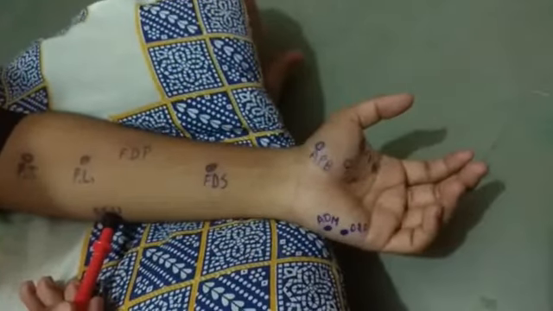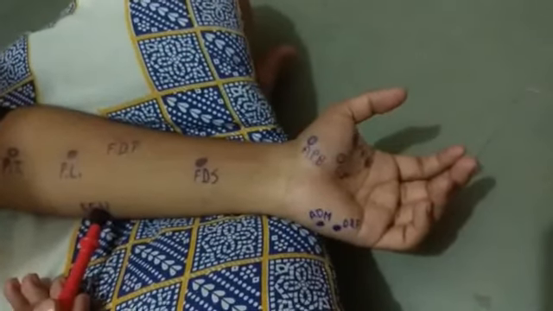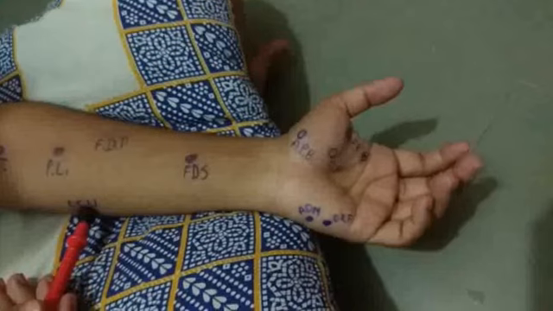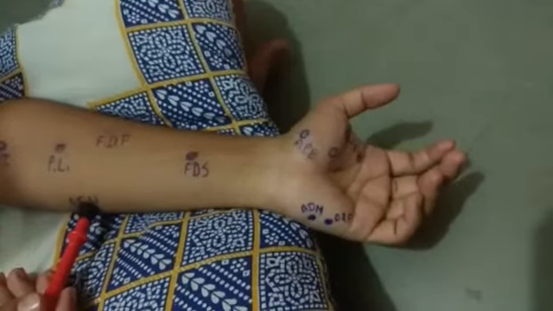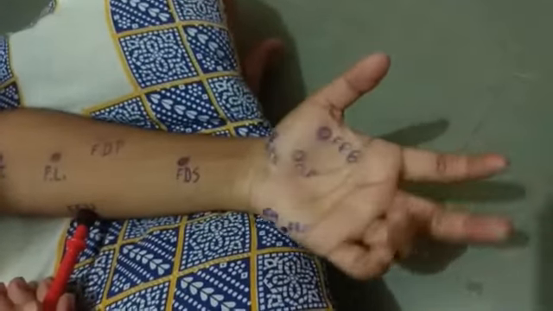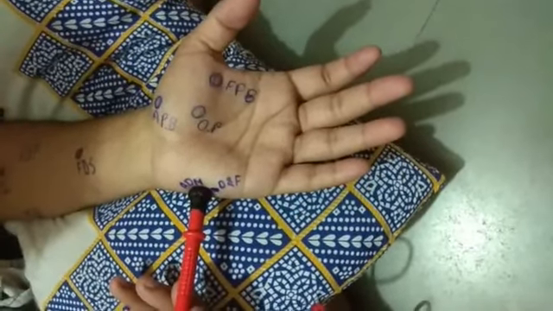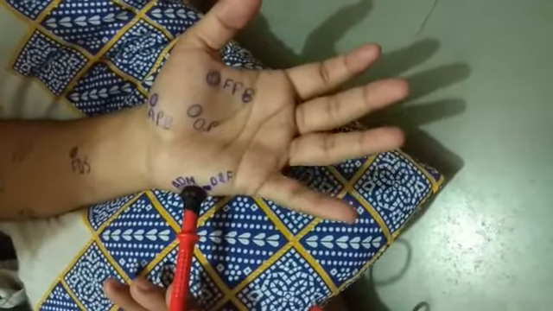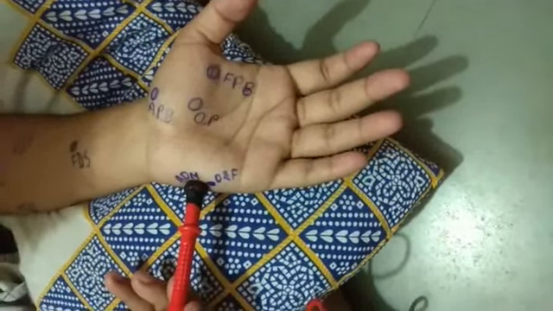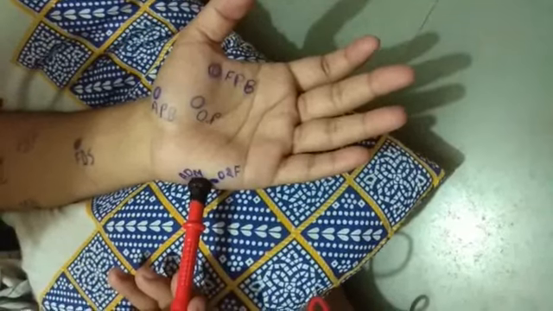This is the motor point for the flexor carpi ulnaris muscle. The action of flexor carpi ulnaris is flexion with ulnar deviation of the wrist joint. This is the motor point for the abductor digiti minimi muscle. The action of abductor digiti minimi is abduction of the little finger.